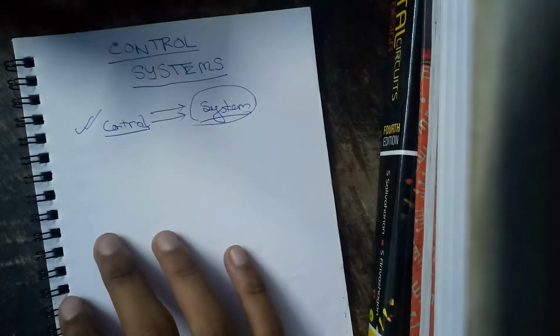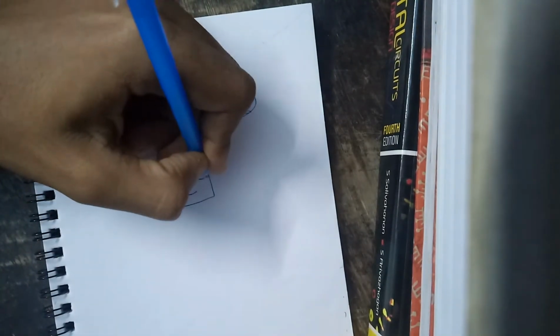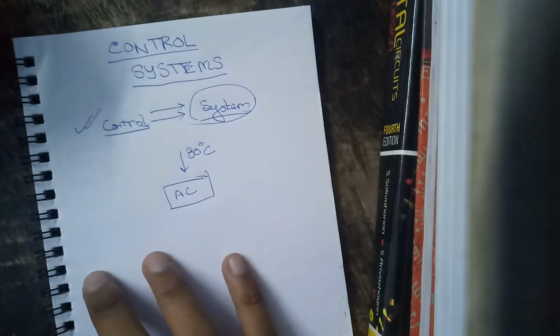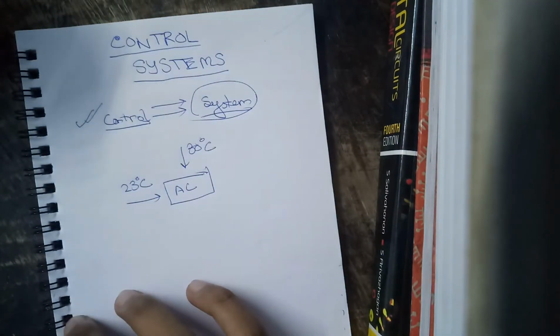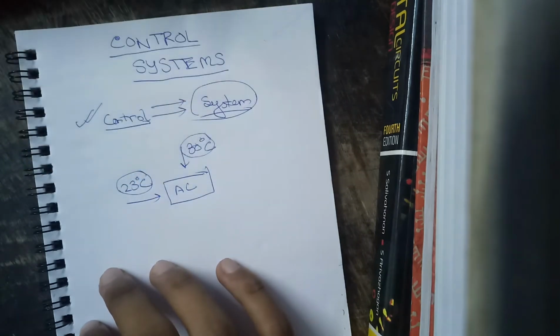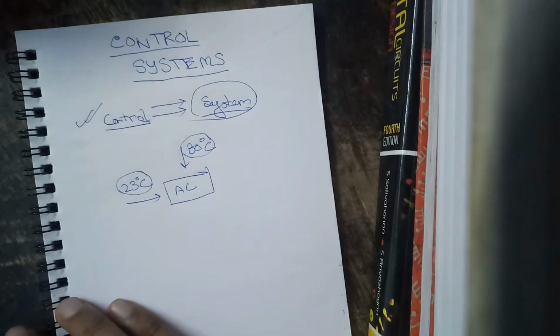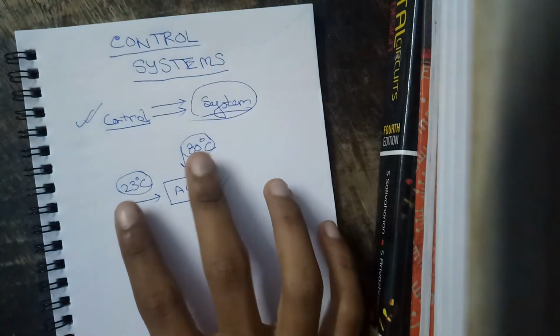Giving you a simple example, suppose a basic system is an air conditioner. We have an AC. The temperature outside is 30 degrees Celsius. We desire a temperature of 23 degrees Celsius. So there is a difference between what we are getting and what we are desiring. This difference is called an error. So the AC machine would work so that it can reduce this error.